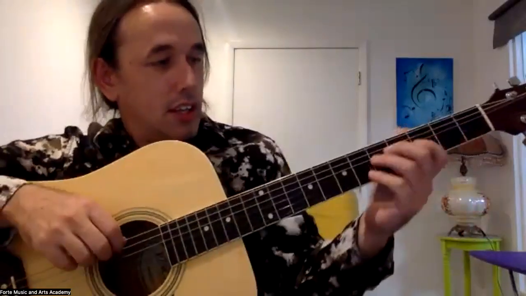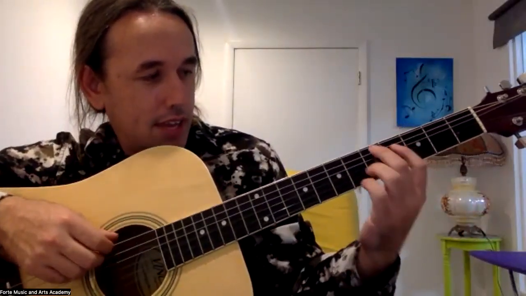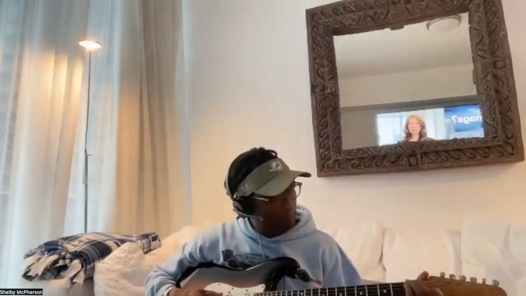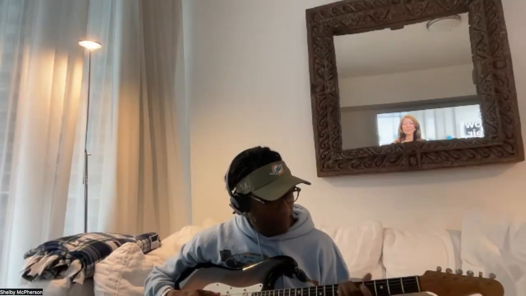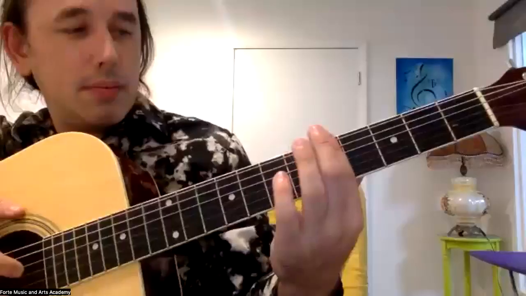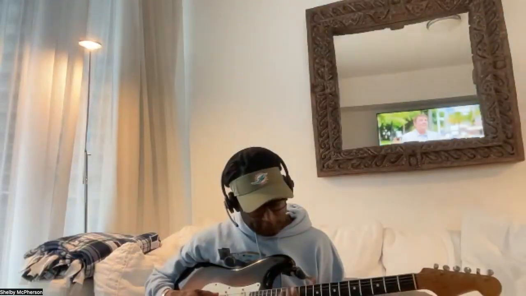All right. So in between that, the open string is going to be the same as on the fifth fret, and the frets are going to be these things right here. So the first fret, second fret, third, fourth. First, 1, 2, 3, 4, 5, 6, 7, 8, 9, 10, 11, 12. There's probably about 24 total. Yeah, it looks like they get smaller as they go down. Interesting.